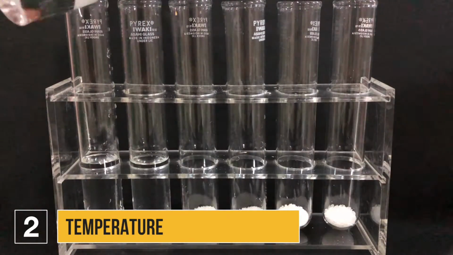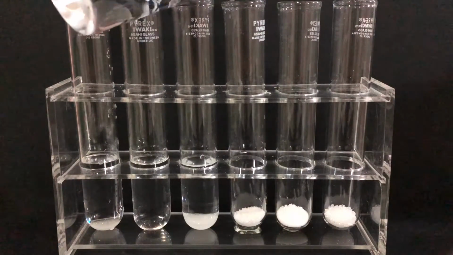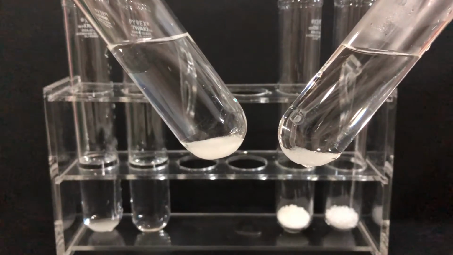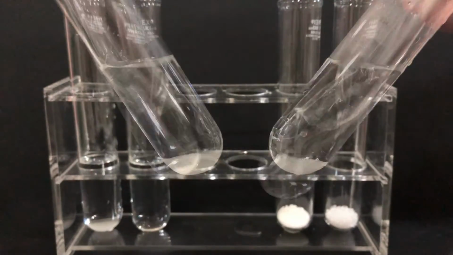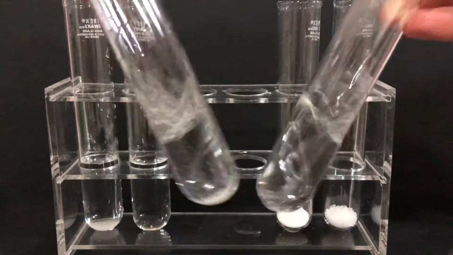The second factor is temperature. Generally, the higher the temperature, the faster something dissolves. We can think about this in terms of the energy of the particles, the faster they move. The one on the right has a higher temperature, so the sugar actually dissolves faster.